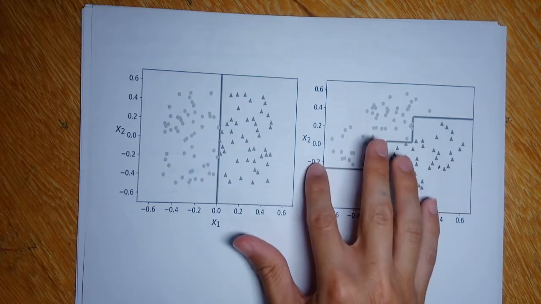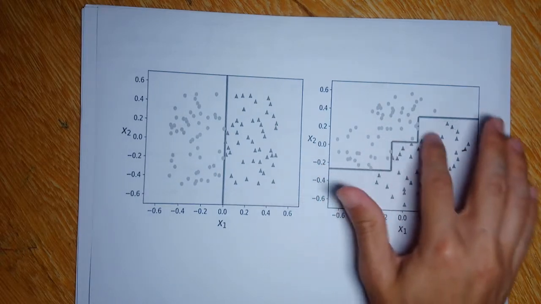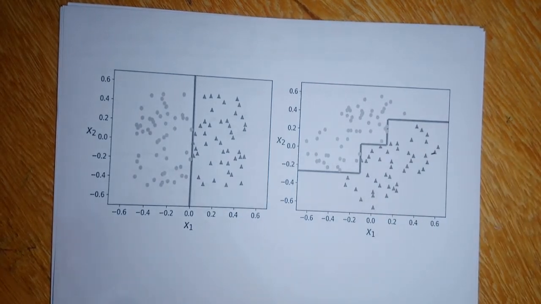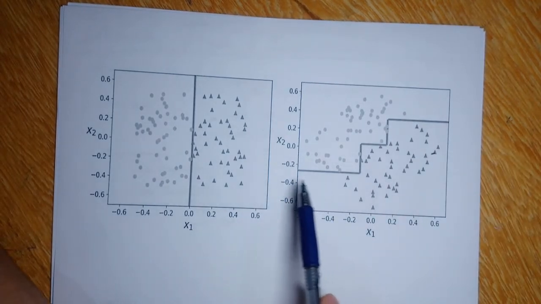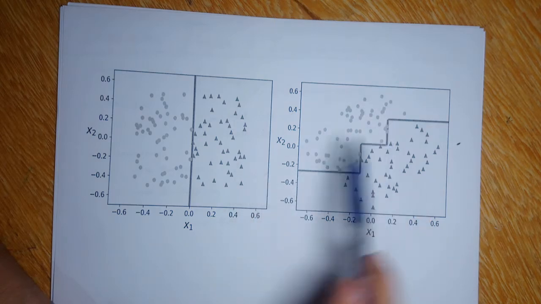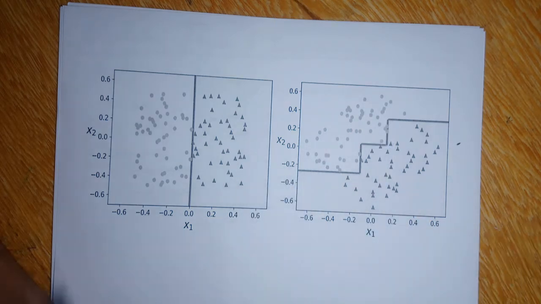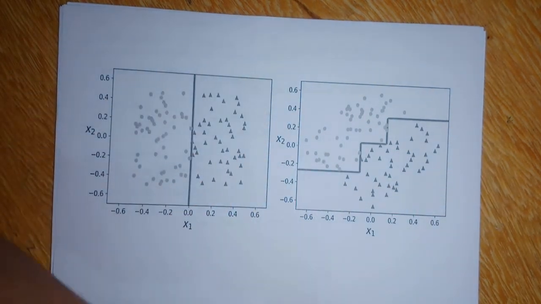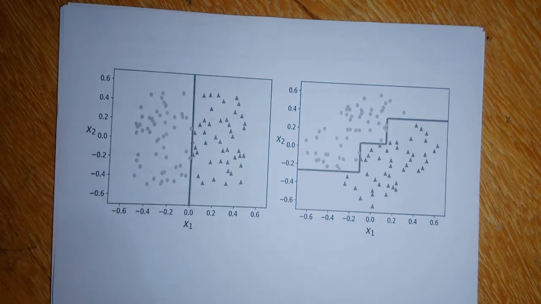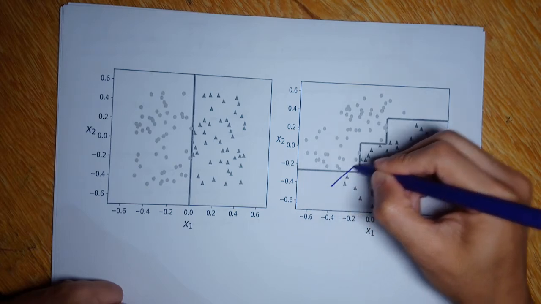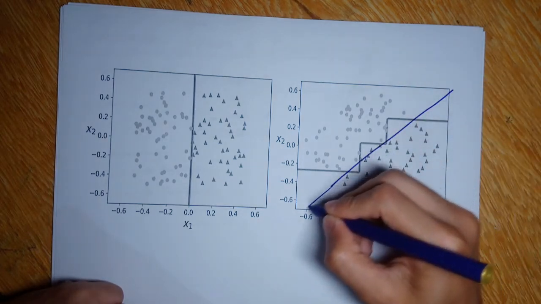I have a completely different model, and this is of course due to the nature of decision trees, which have to divide the dataset with either vertical or horizontal lines. In this case, for example, I could have separated this data just with a nice linear model, and I could have obtained better classification results.